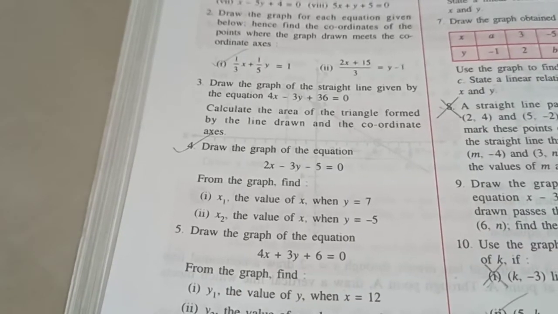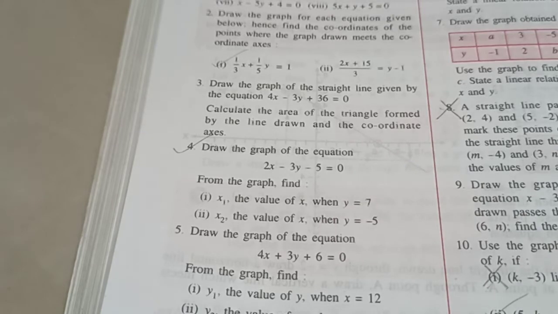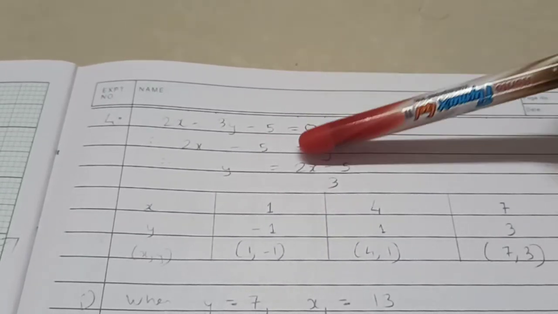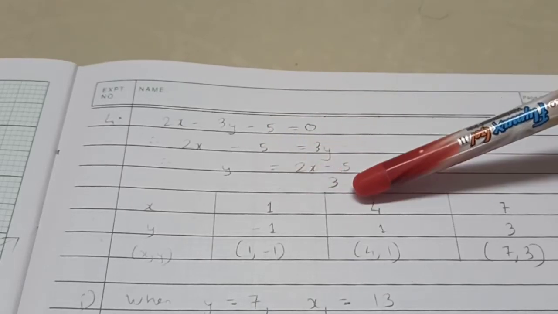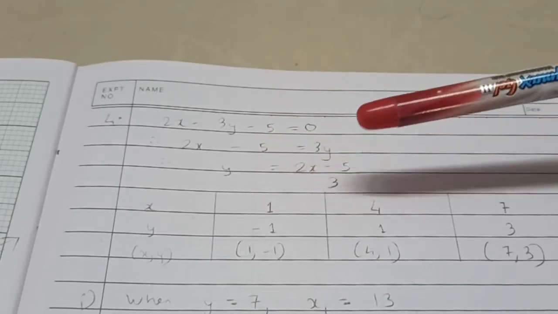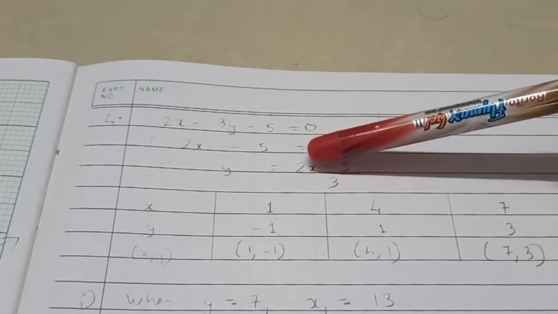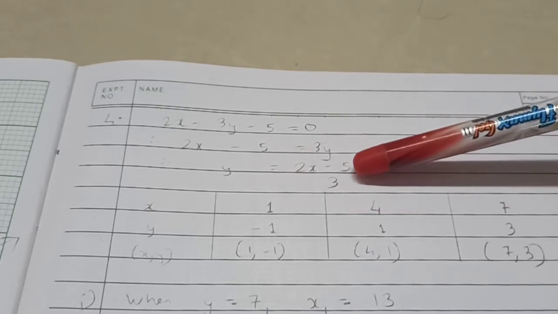Next, the fourth sum, draw the equation and find the values of x when y's values are given. We have exactly this type of sum in chapter 26 as well. So let's quickly do this. The fourth sum, first of all, rearrange the terms so that y is alone. You get y is equal to 2x minus 5 upon 3. Again, denominator is 3. Now get any one appropriate value of x. 0 won't work because if I put x as 0, then I'm getting y's value in a fraction. So ignore that. Try something else.